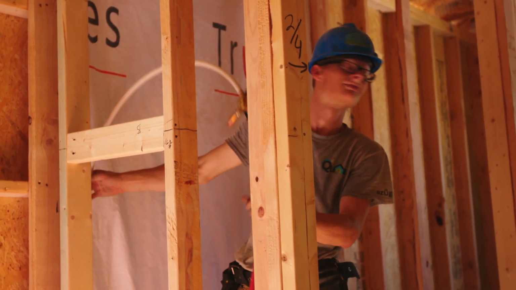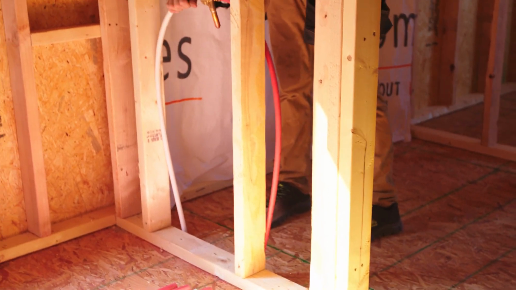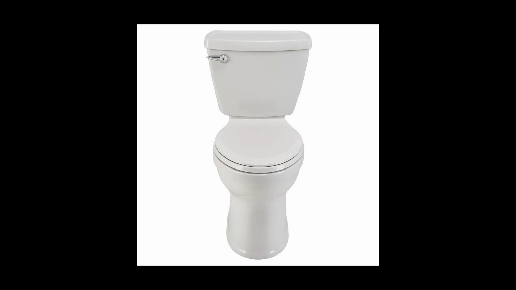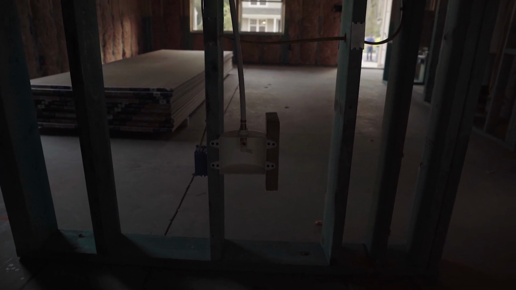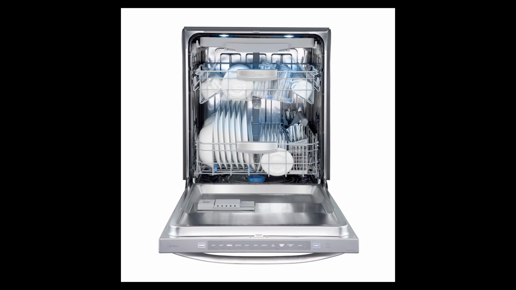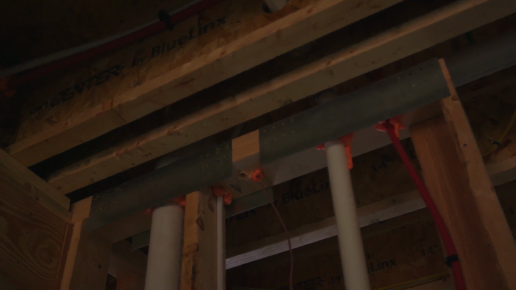Piping will be cut and assembled to serve all fixtures of the home. Most of the fixtures require hot and cold supply, with the exceptions being toilets and drinking fixtures, such as water filters and refrigerators, which only use cold water, and dishwashers, which usually require only hot water supply. Therefore, plumbers need to understand where fixtures are located in the home to be sure distribution is efficient.